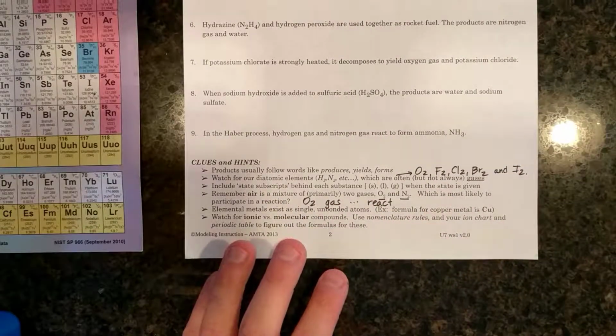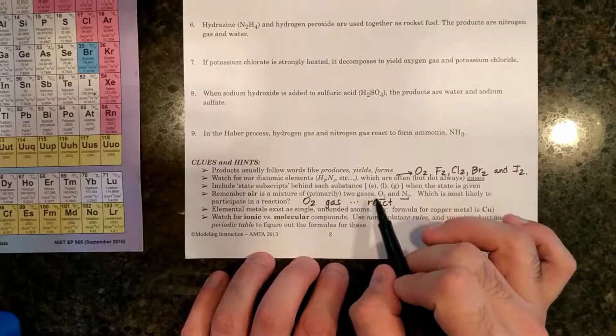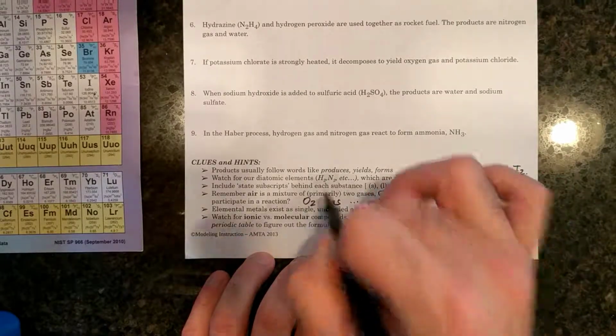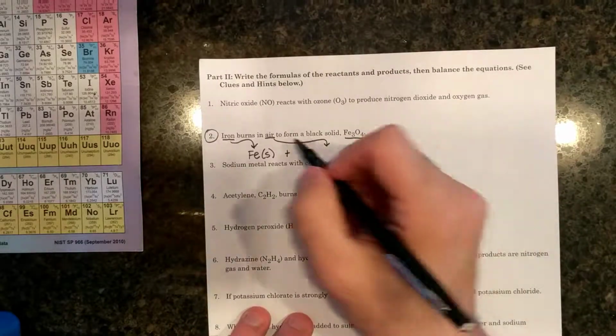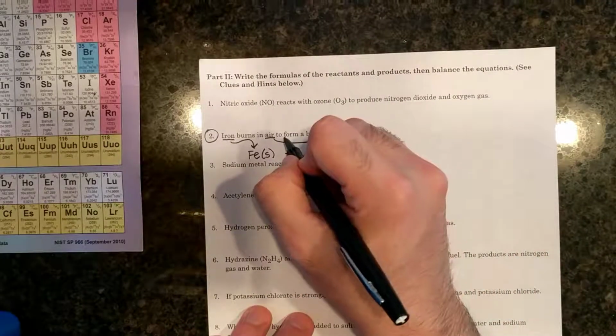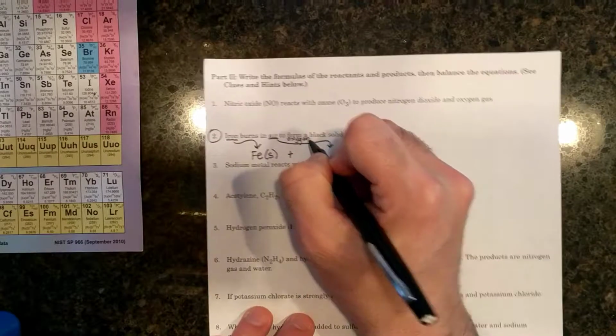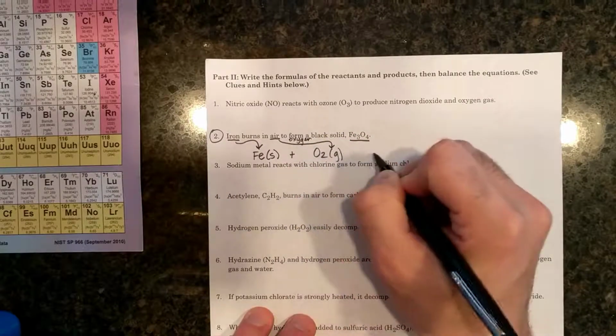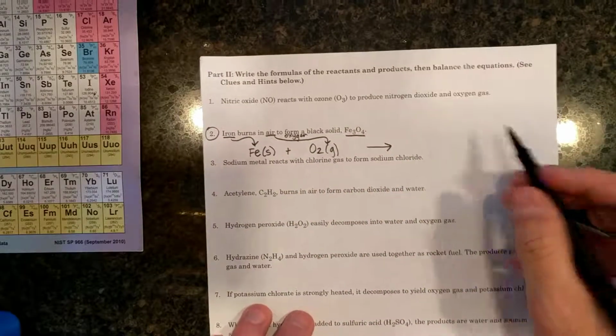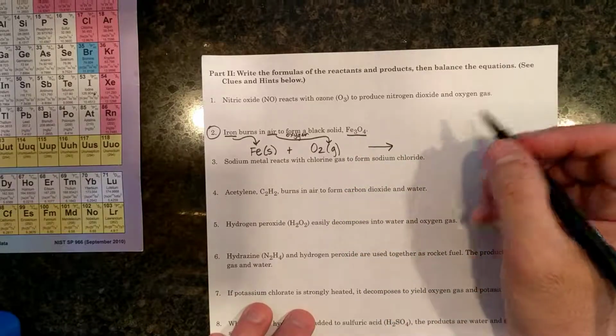So iron solid plus air, which we mentioned is primarily a mixture of two gases, N2 and O2. There are many other gases, but they don't do the reaction. It's going to react with the O2 in the air. So if I ever say air, I'm talking about oxygen, O2, and that's a gas. And it forms a solid, Fe3O4.